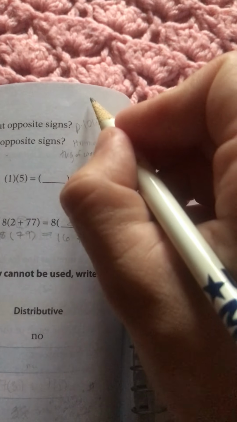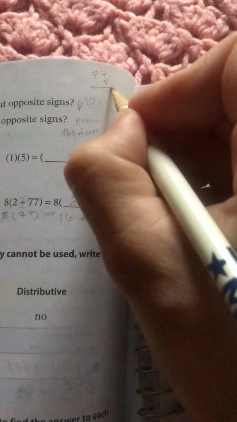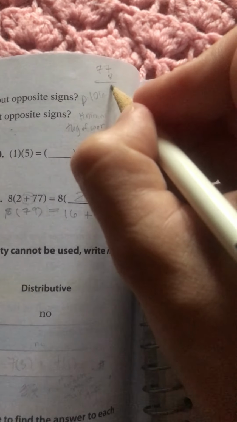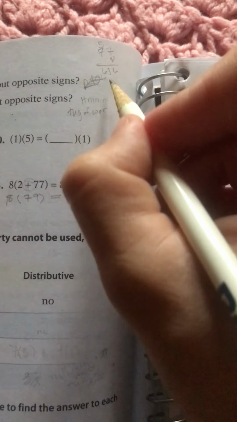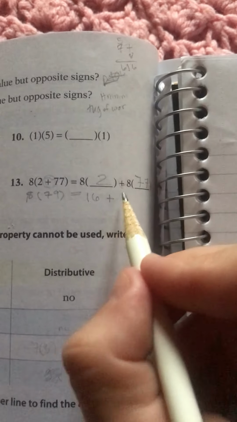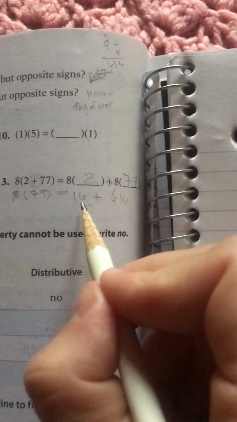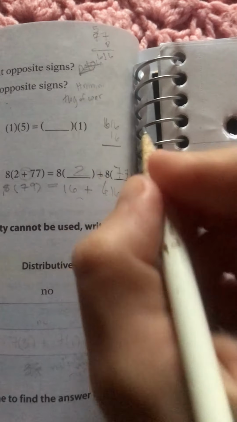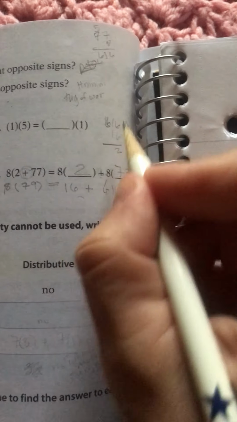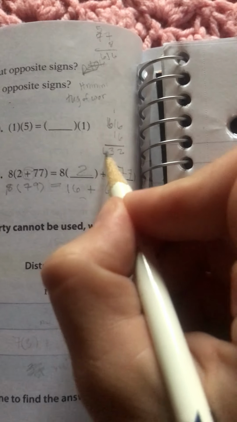Let's see what 8 times 77 is. 8 times 7 is 56. 8 times another 7. 56 plus 5, so that's 61. That's going to get confusing. Okay, 616. Whew. All right, 616 plus 16 is 6 and 6. I'm just going to do it right here. It's kind of weird writing while looking through the phone screen. Okay, 632.